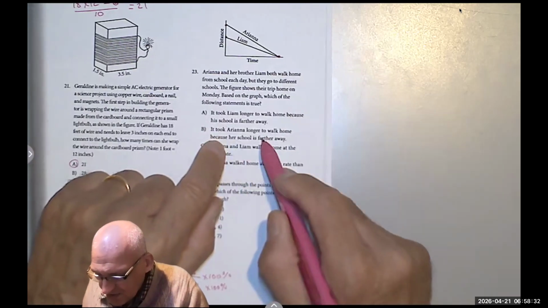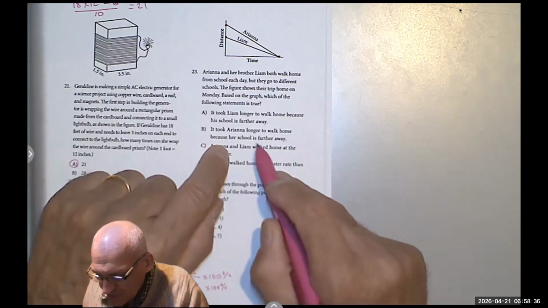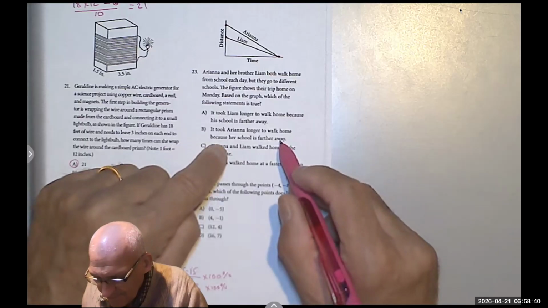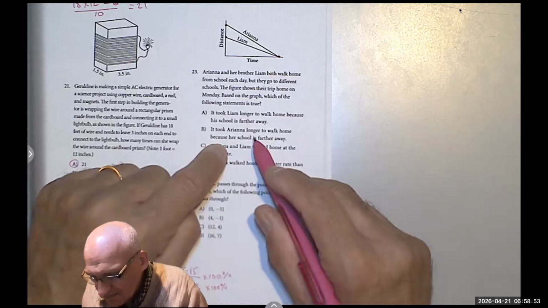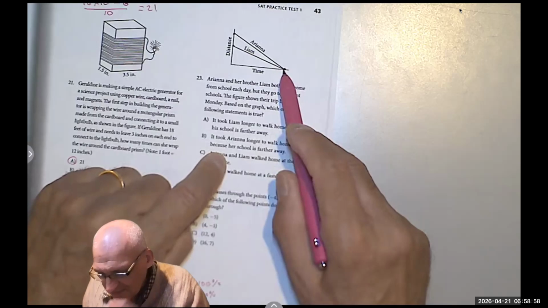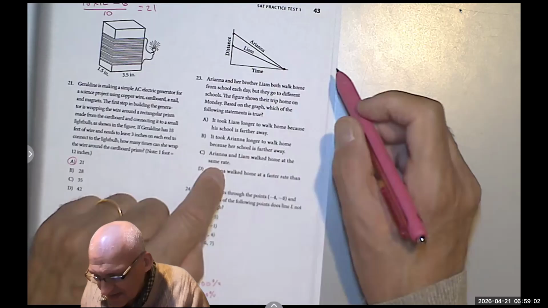It took Ariana longer to walk home because her school is farther away. But it didn't take her longer. They arrived at the same time again. Ariana and Liam walked home at the same rate.